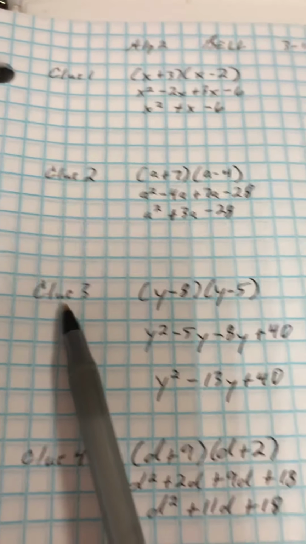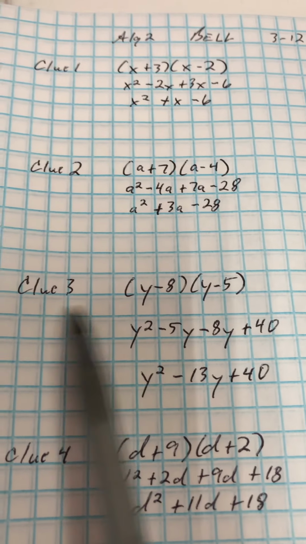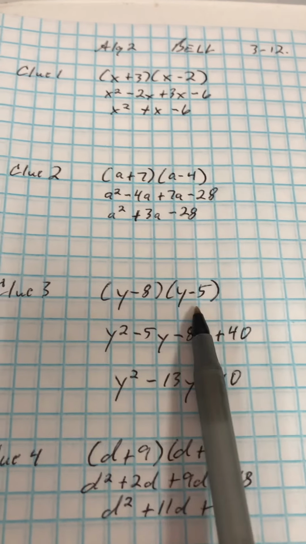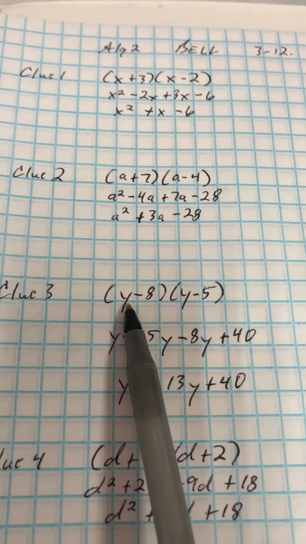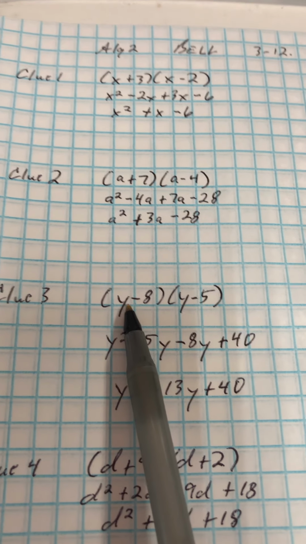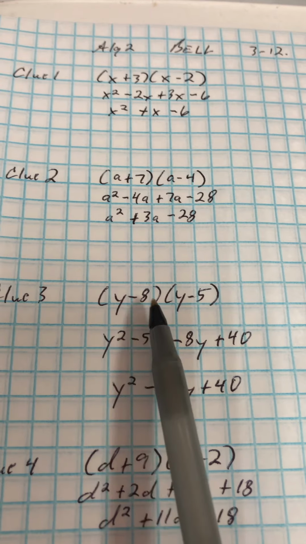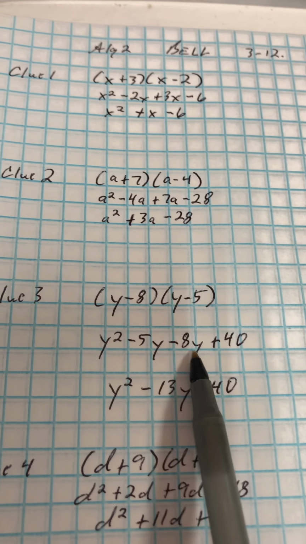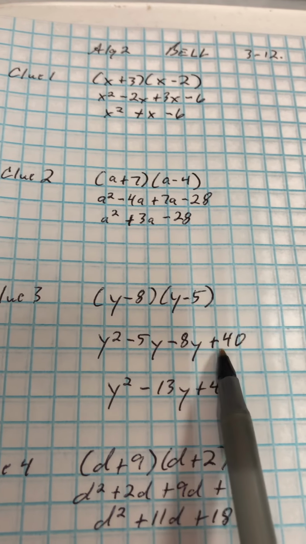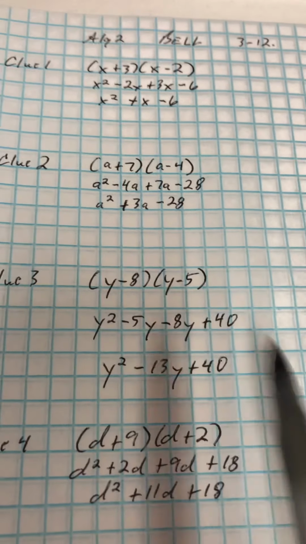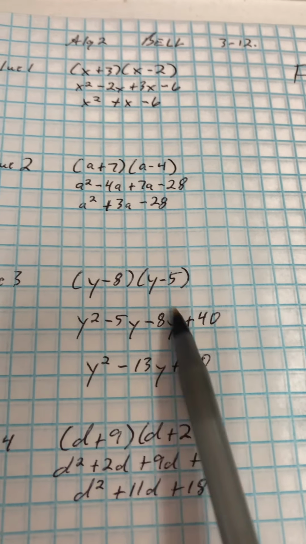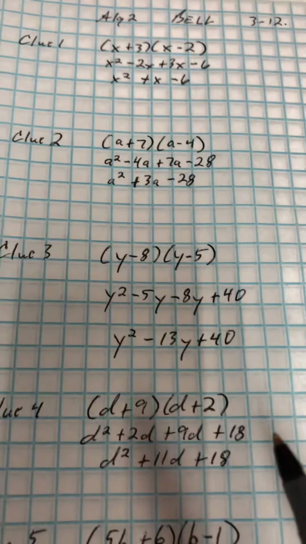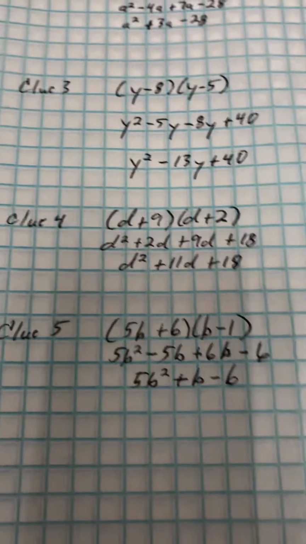Now clue number 3. On that slide, we are to multiply these binomials. First times first gives me y squared. Outside times outside gives negative 5y. Inside times inside is negative 8y. And the last times the last, negative 8 times negative 5, gives positive 40. I can only combine the terms that are alike: negative 5 minus 8 gives negative 13y. So that's my final answer for that clue.